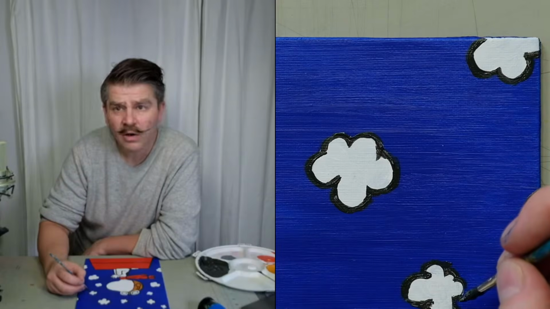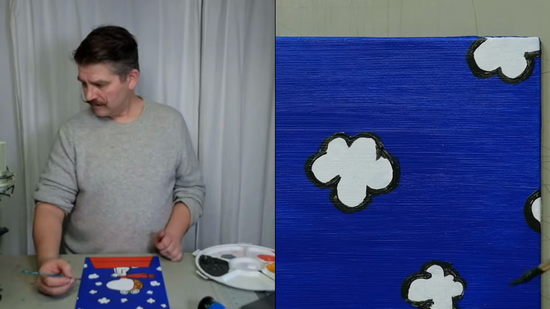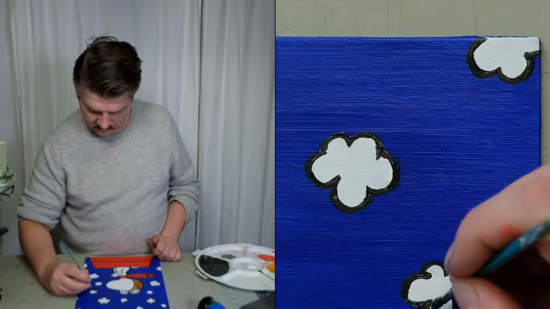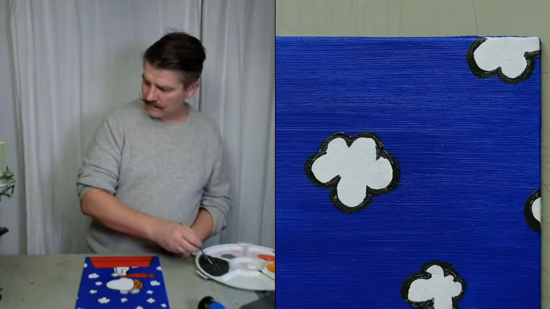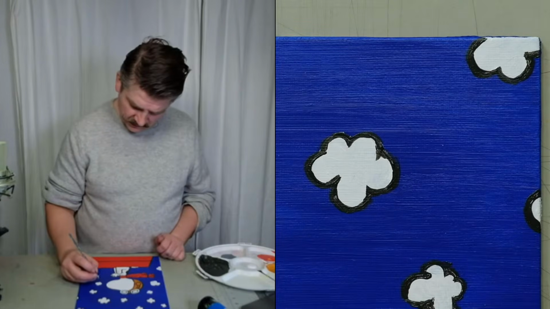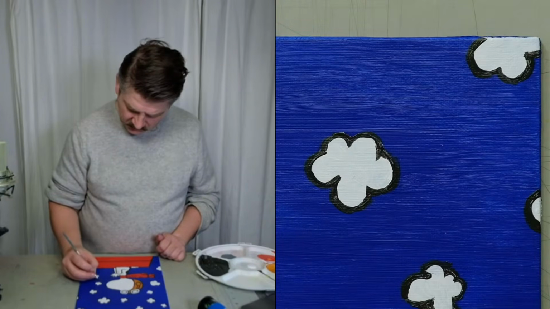Uh-oh. My computer's glitching out a few times. It just looks like it's a cable or something.